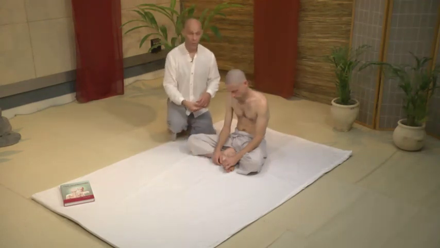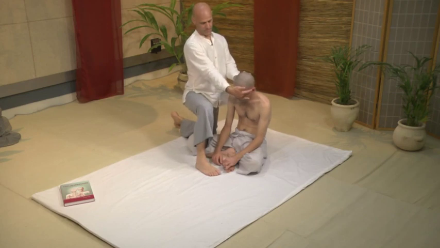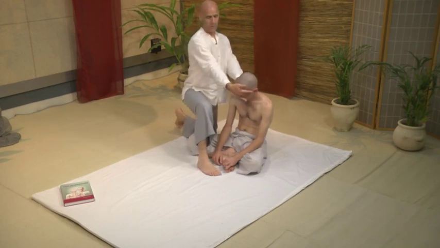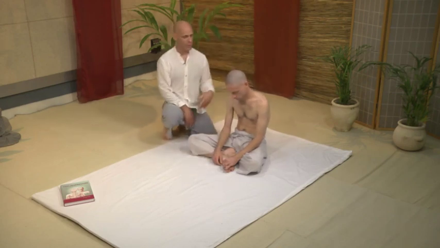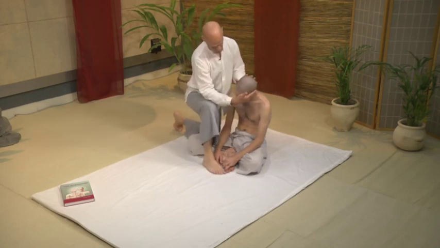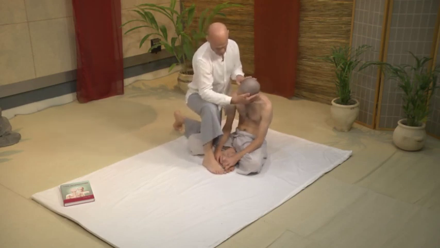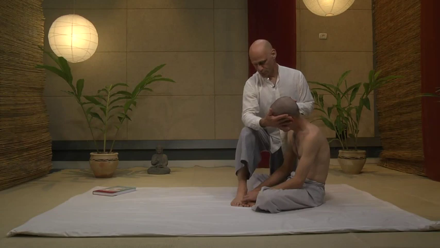You can press point 9 this way, or you can press this point also this way, which is very similar, but you've got more support.